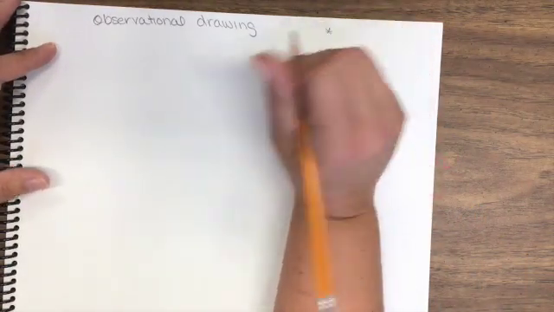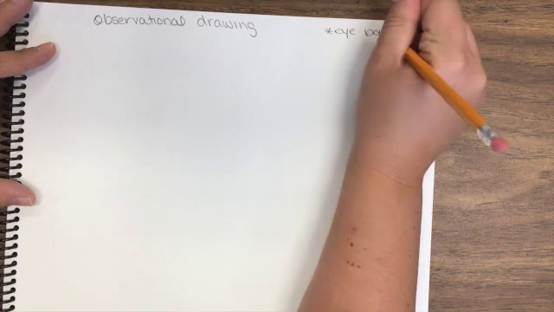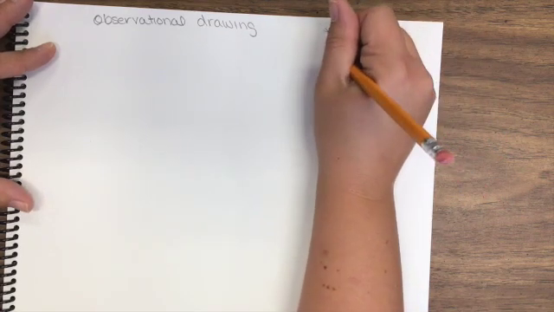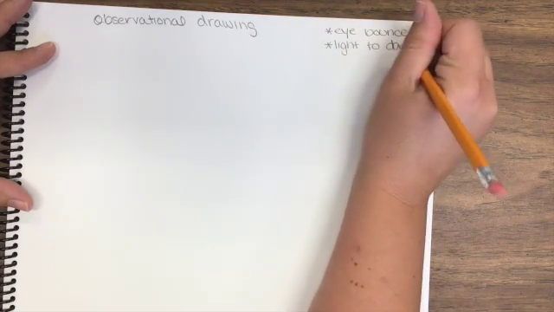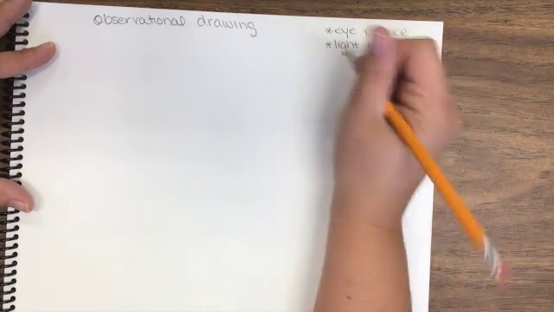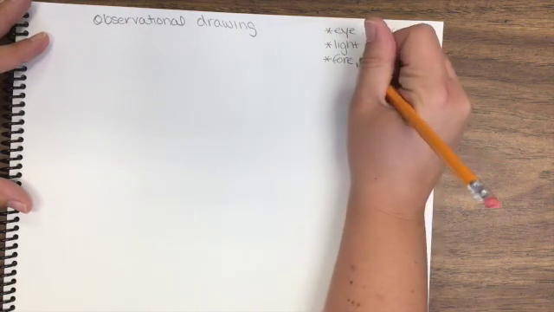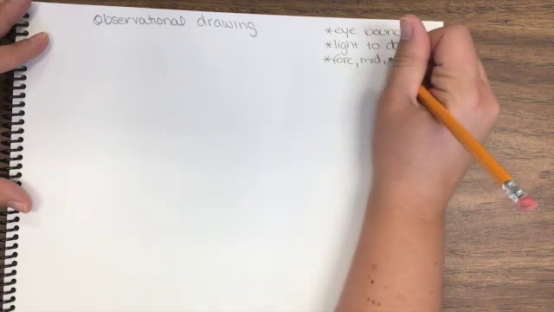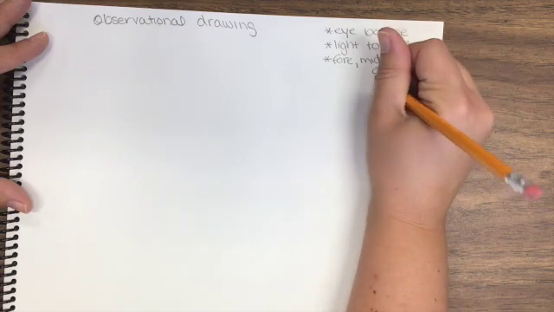So a couple of notes. Make sure I can get into the view. I want you to write eye bounce. Next is light to dark. And then I want you to write fore, comma, mid, comma, background. Then back, I'll put dash, ground. I'll tell you why that's important.